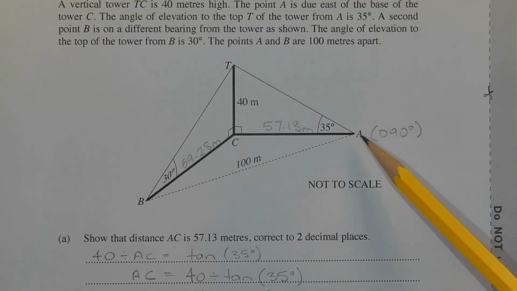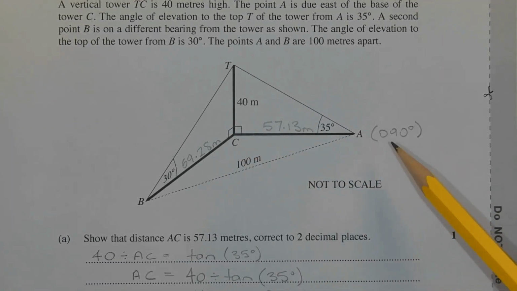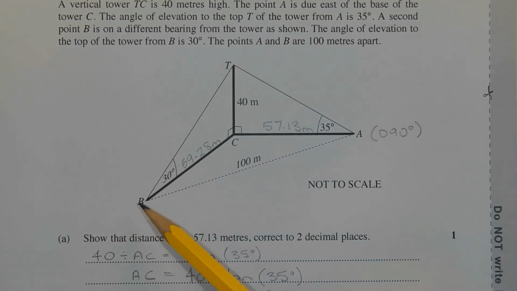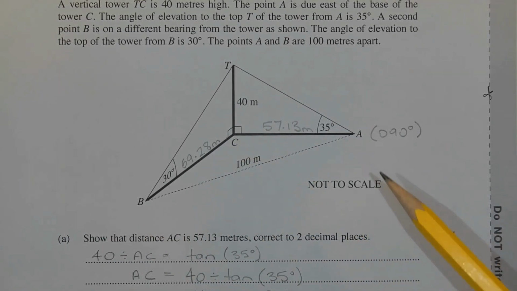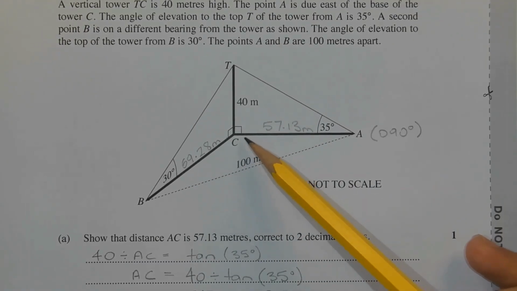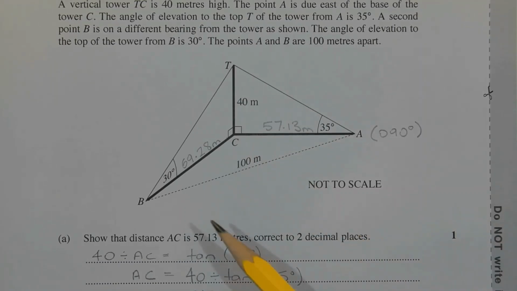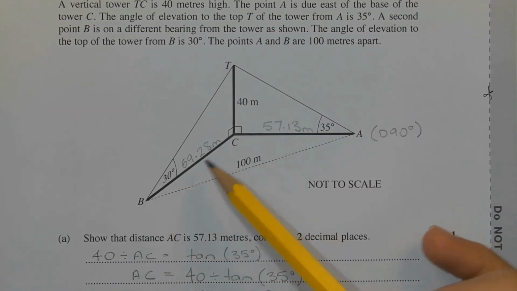It's given that point A is due east of point C, so the bearing of point A is 090 degrees. Now the question is asking for the bearing of point B from point C. Knowing the bearing of point A, if we can get this angle here, angle BCA, add it to 90 degrees, we get the bearing of B from C. So we need the length of BC.